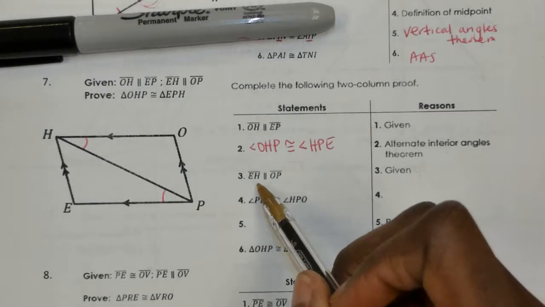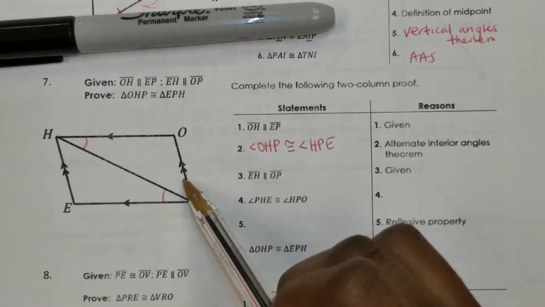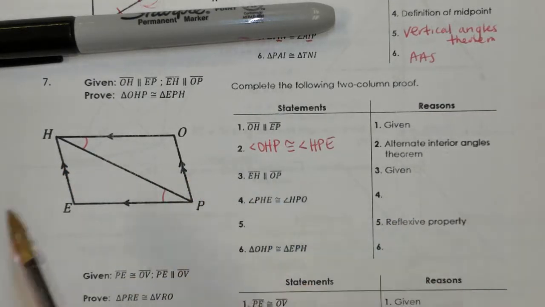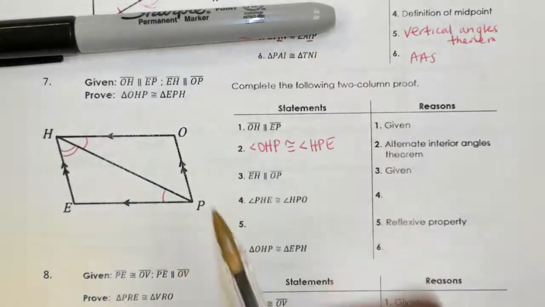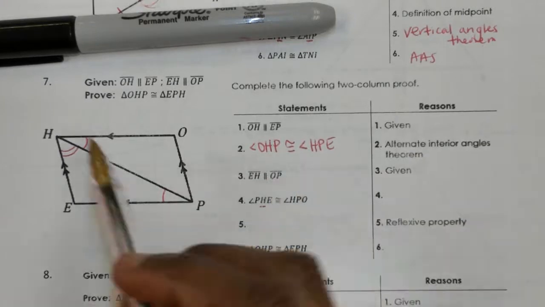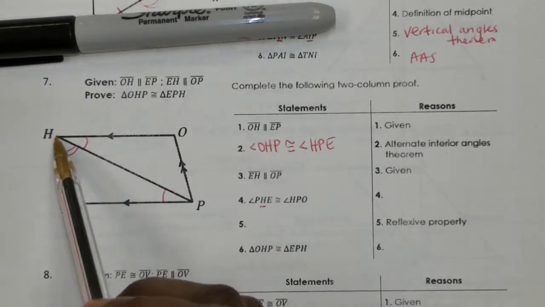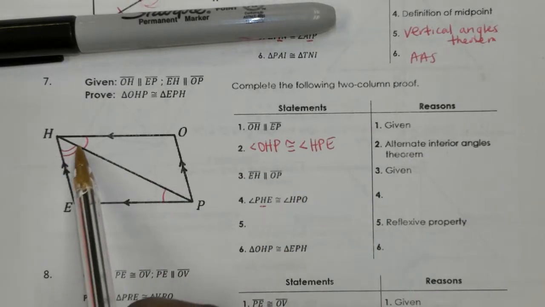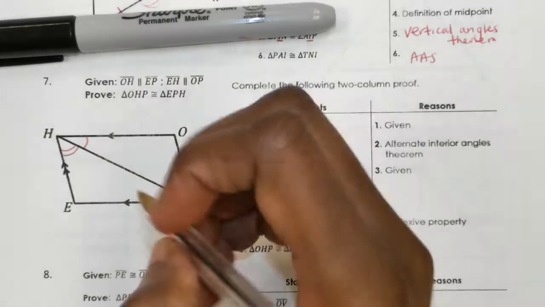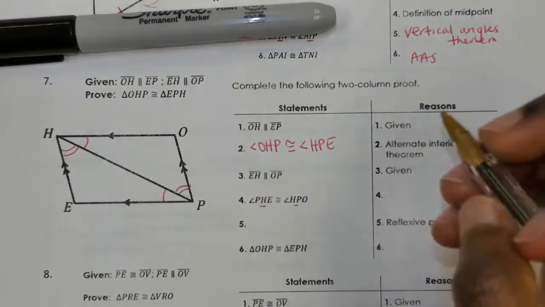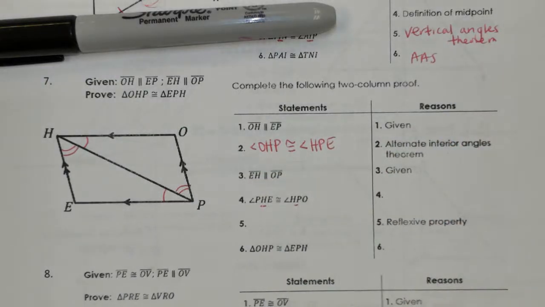Then EH is parallel to OP. That's already marked on there with the arrows, which means that PHE, again, this is angle H with the boundaries of HE as one side and HP as the other side. So I have to stop my angle here. I'm not going all the way to the corner. And HPO, same deal. And these are alternate interior angles for their lines.